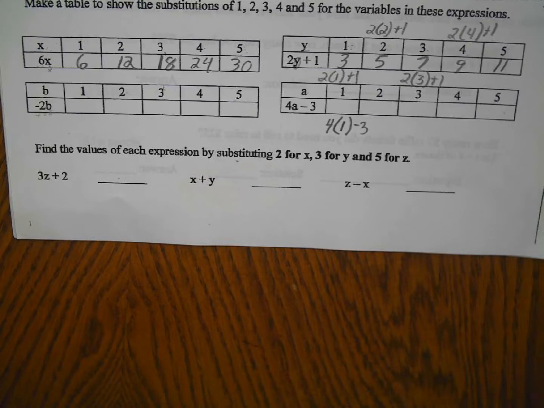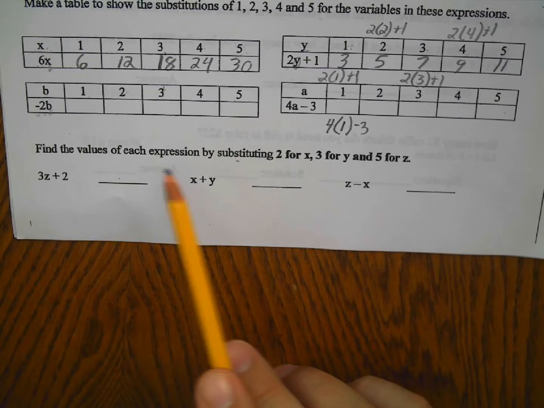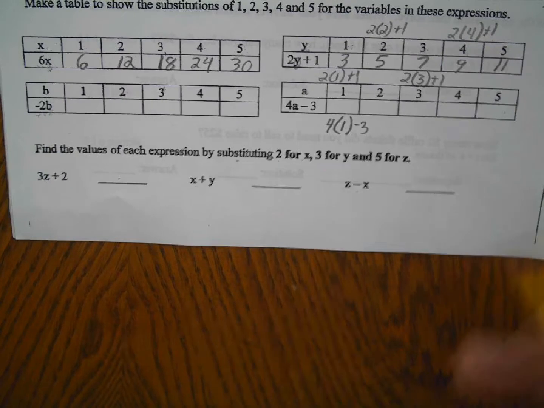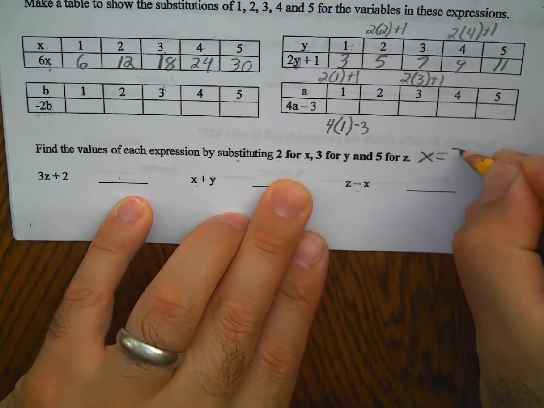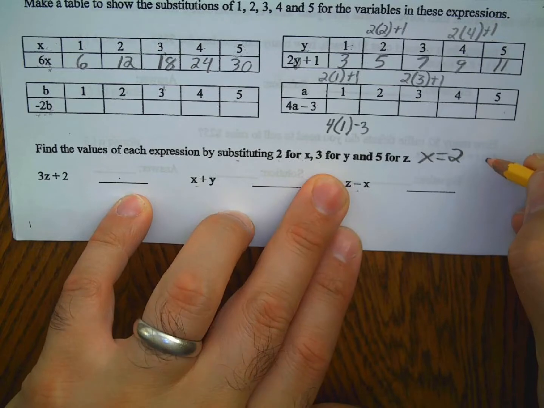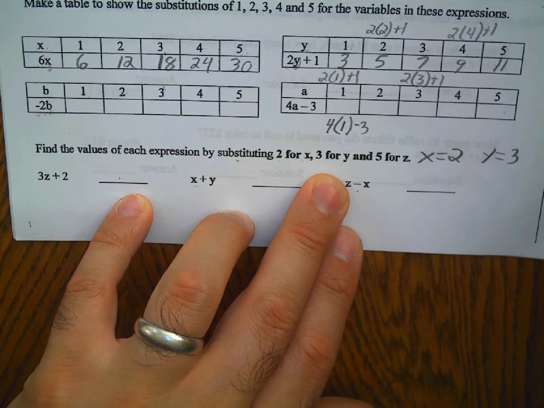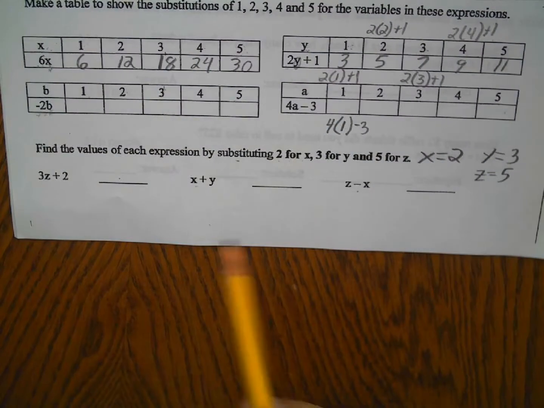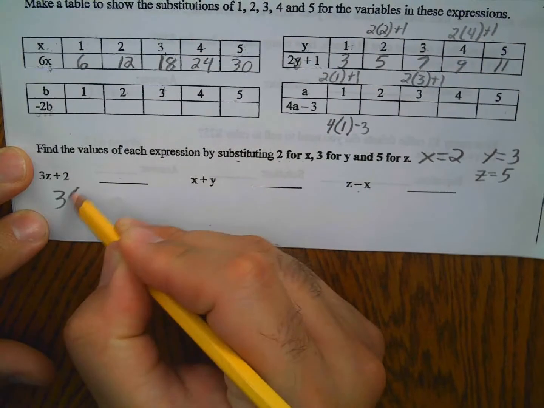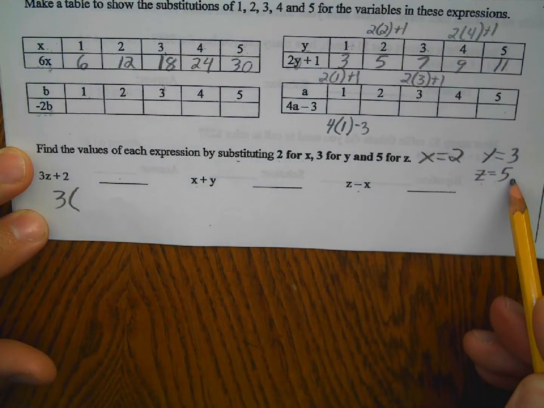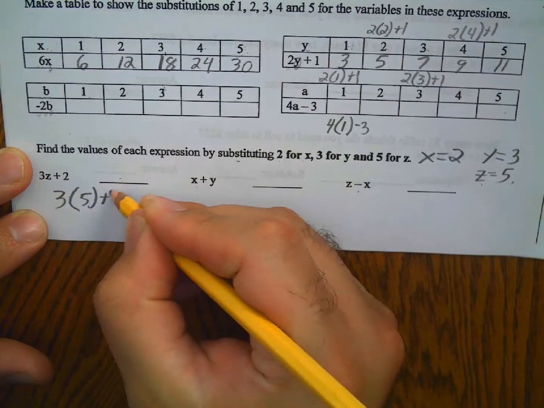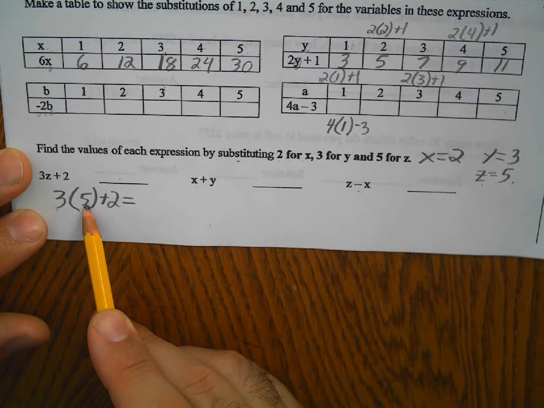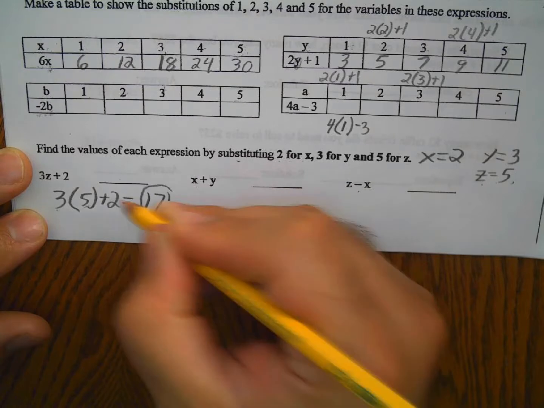Okay, now that I checked that work, let's look at this. Find the values of each of these by substituting 2 for x, 3 for y, and 5 for z. So that means everywhere you see an x, you're going to substitute a 2. Everywhere you see a y, it'll be 3. Everywhere you see a z, it's going to be 5. So right here, we got 3 times z. Well, what is z? Z is 5. So we're going to substitute that in, and then I want you to solve. So 3 times 5 is 15. 15 plus 2 is 17.